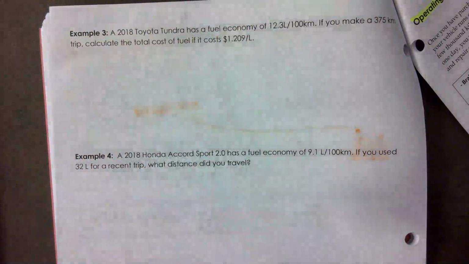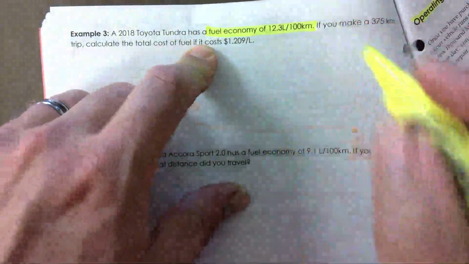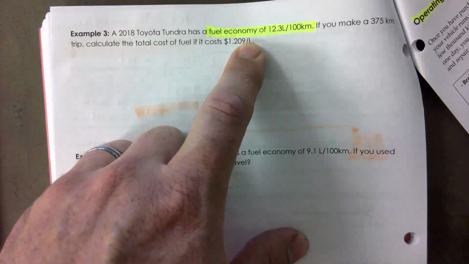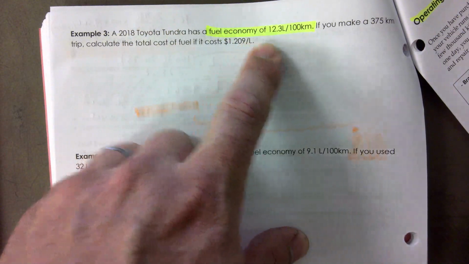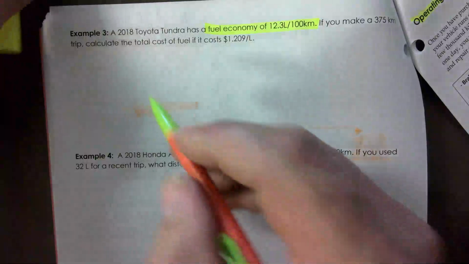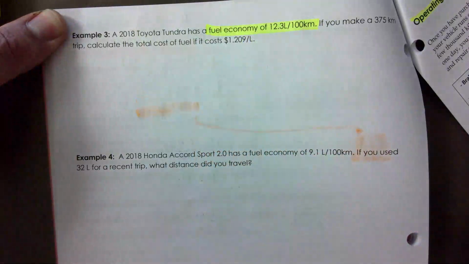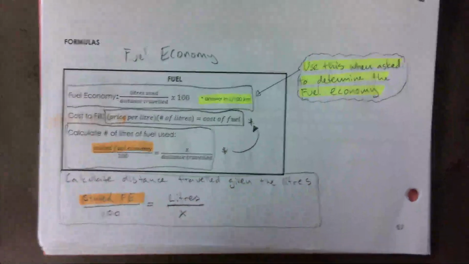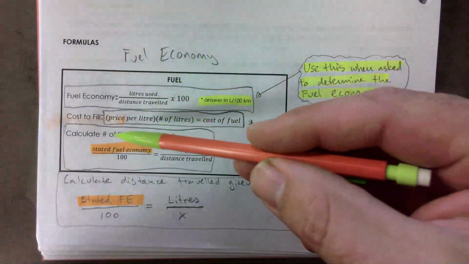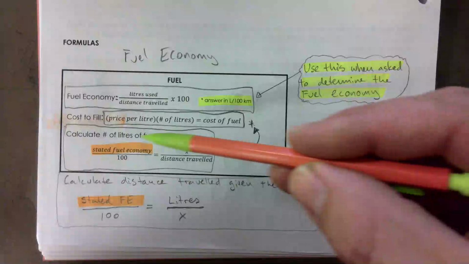The fuel economy is given, it's right here. So don't be using the fuel economy formula. You don't need to do that. You already know what the fuel economy is. You're going to go to your study sheet. Before you calculate the cost of fuel, what do you need to know? Before you go pump gas, you need to know how many liters you will need, correct? So go back, look at your study sheet, and you're going to be like, hey, wait a minute. Oh yeah, calculate the number of liters. I'm going to use this one.